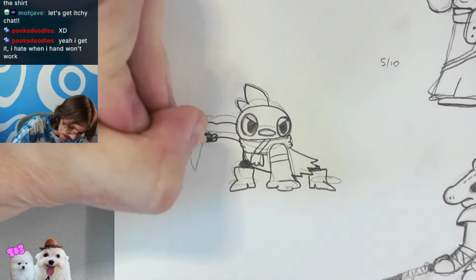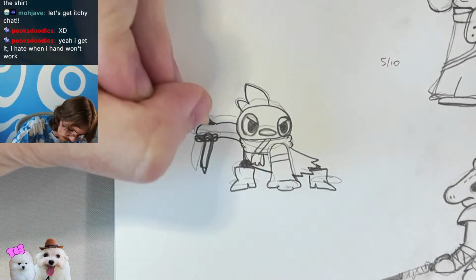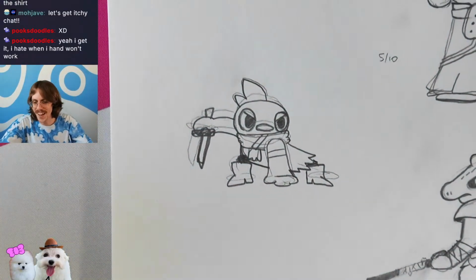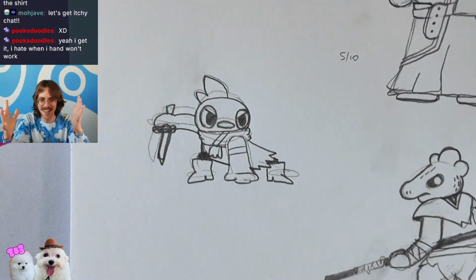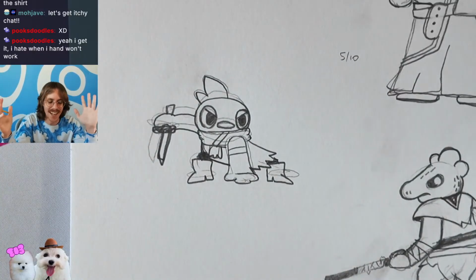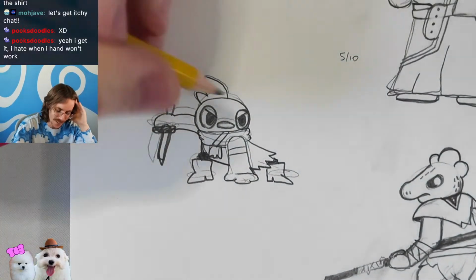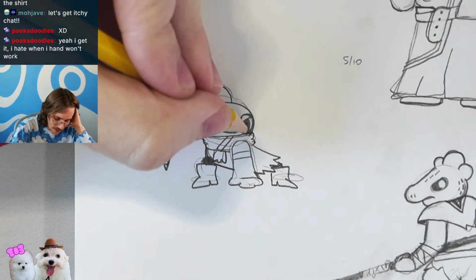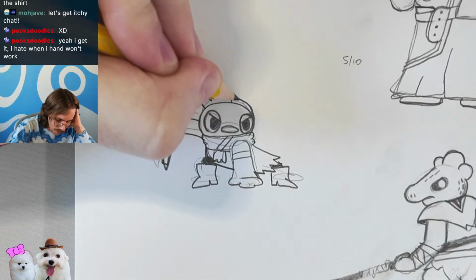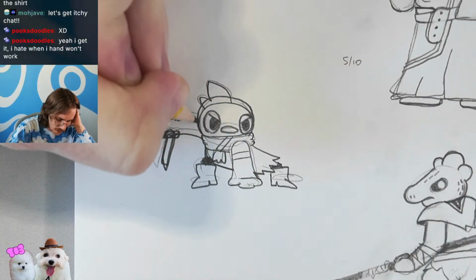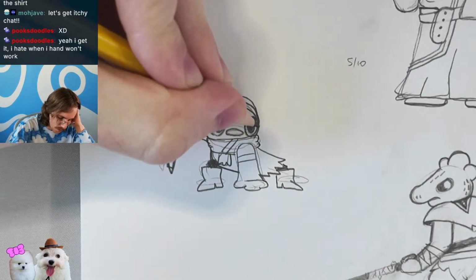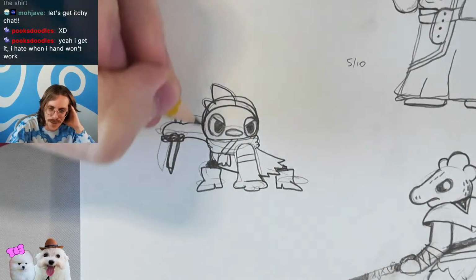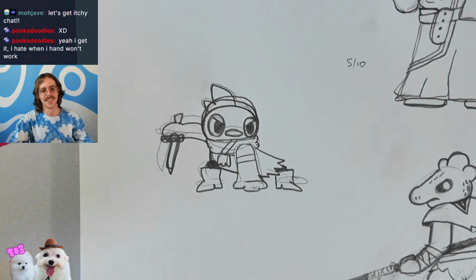Anyways, I hate when my hand won't work. I know what I need to draw and I've drawn it a million times. What made me bring this up was I was trying to bring Joe's head up a little bit more, but when I drew it, my hand went down here. It felt like a groove in the page and just went with it.